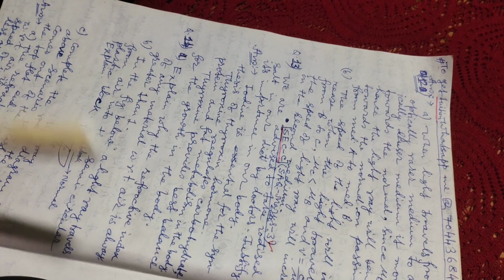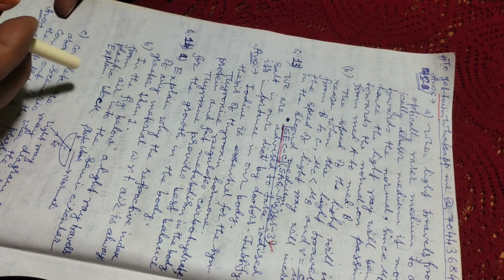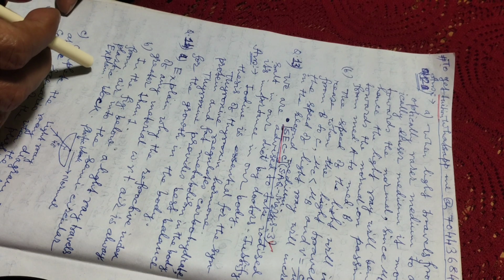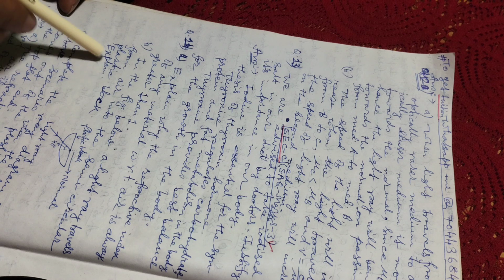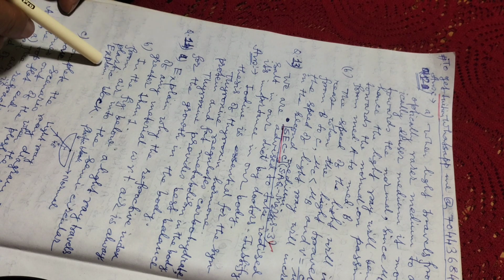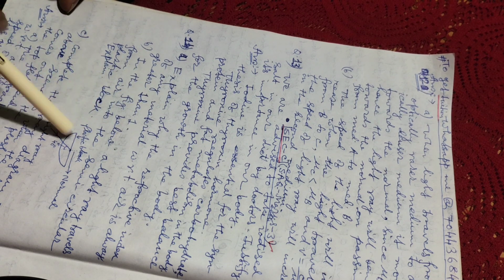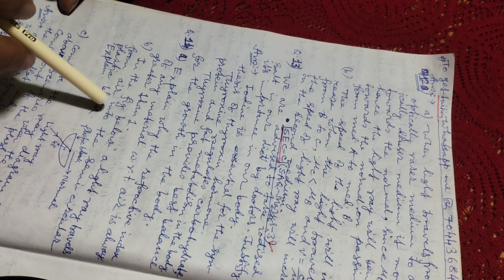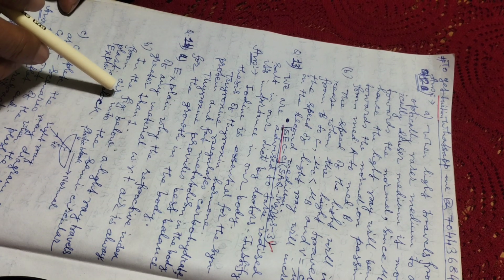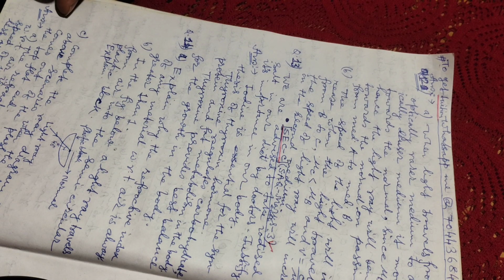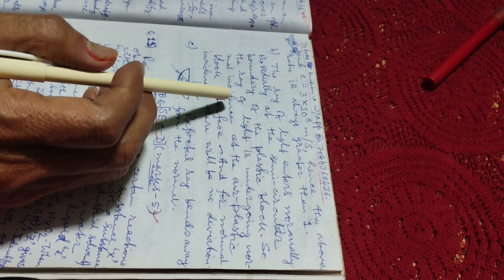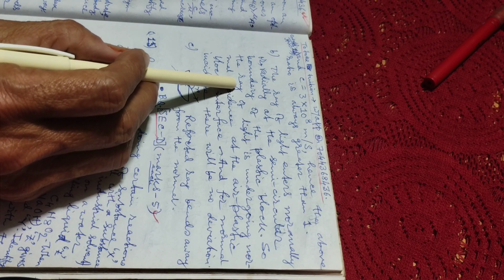It is actually an explain type question. The ending of this question is to explain the diagram with the relation of this question. What will be the answer?